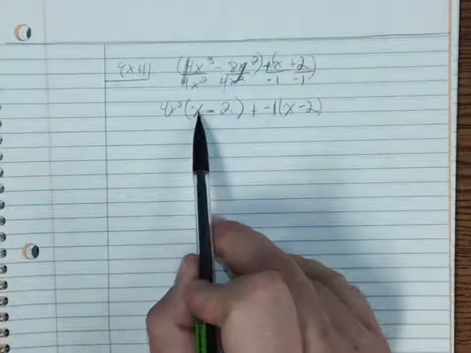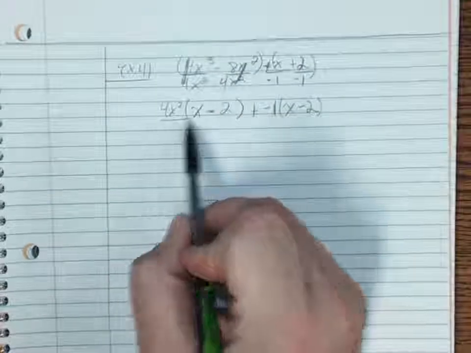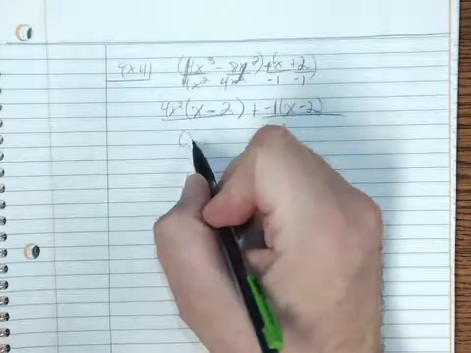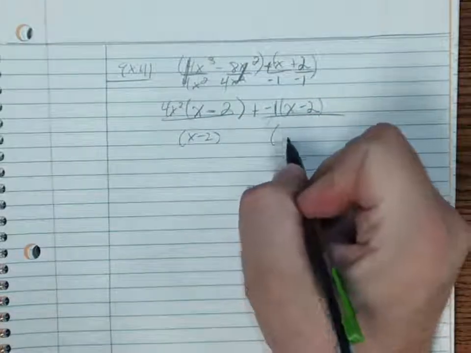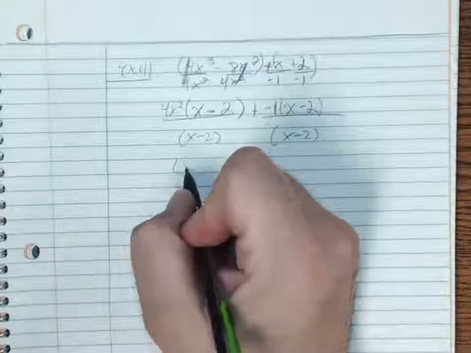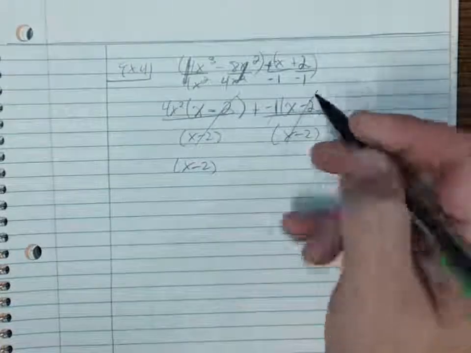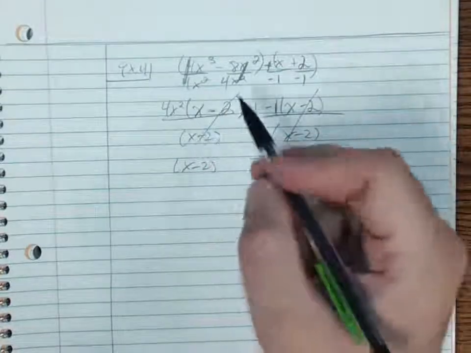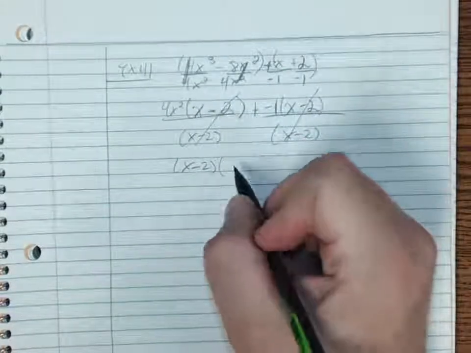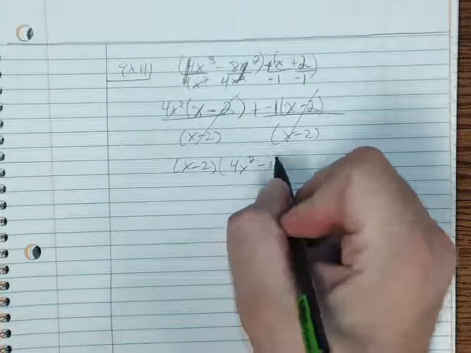So then I check the parentheses. X minus 2, x minus 2. We will now factor that out. X minus 2, x minus 2. So I have x minus 2 here. And those simplify out. That leaves me with 4x squared minus 1.